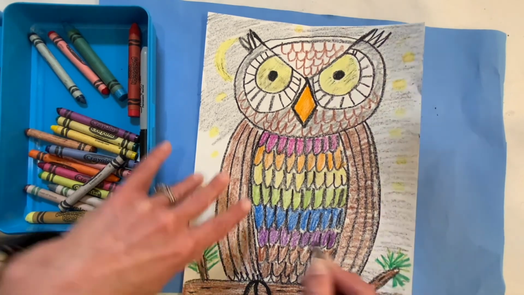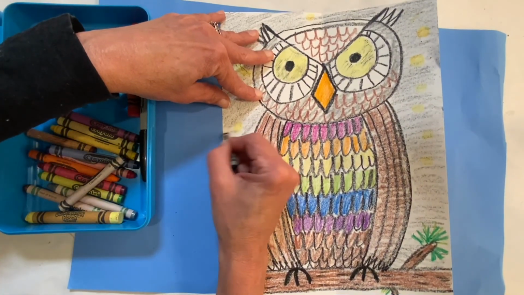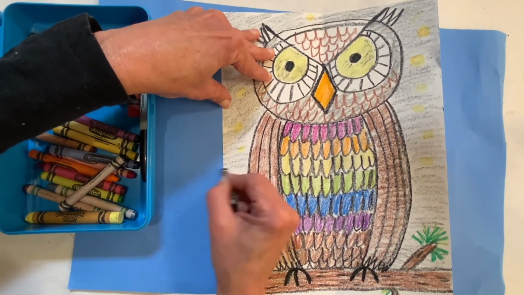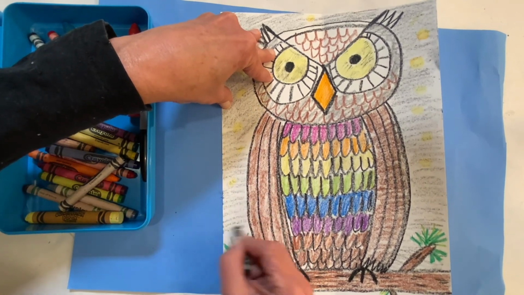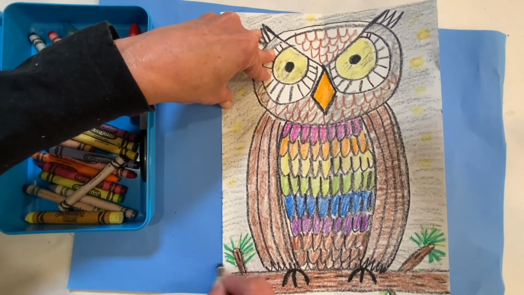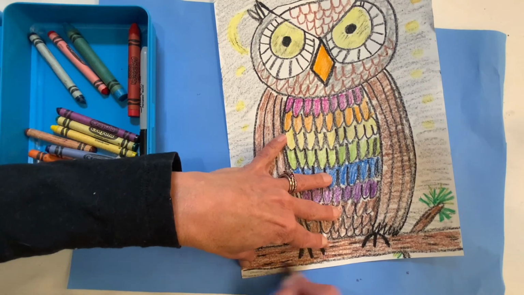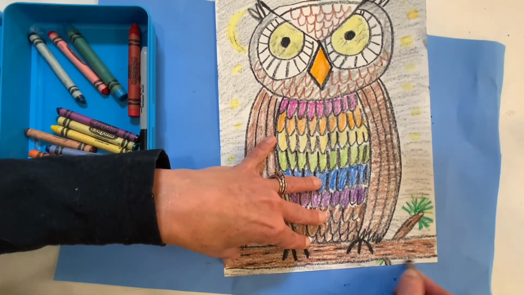All the way to the very bottom. Don't forget to color under the branch if you have some space as well.